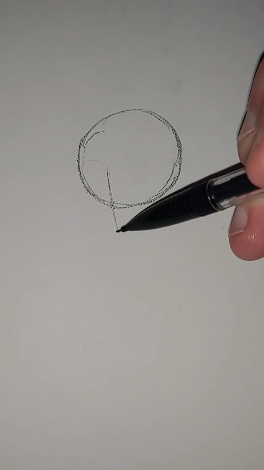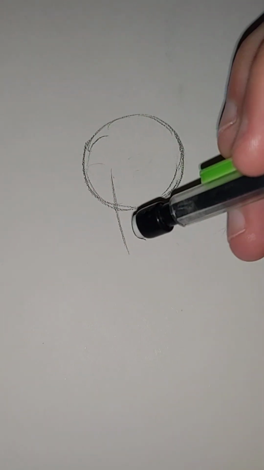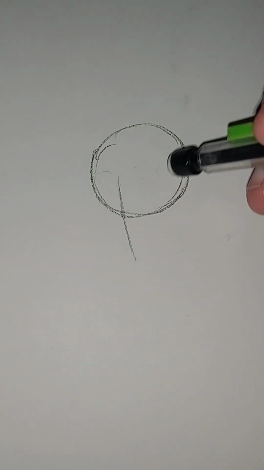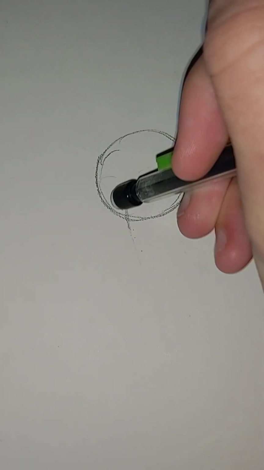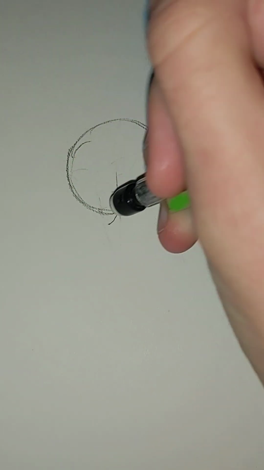So as with most tutorials, start with the circle. And usually I draw a line to indicate which way the character is facing. If he's facing downwards, if he's facing upwards, or if he's facing the middle, it would be in the middle.